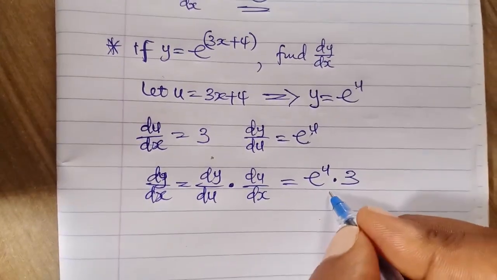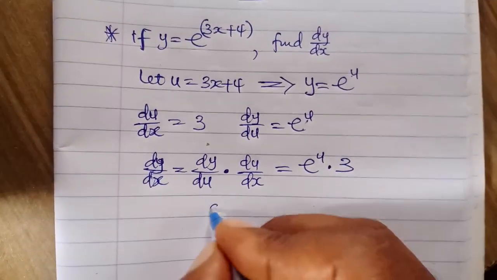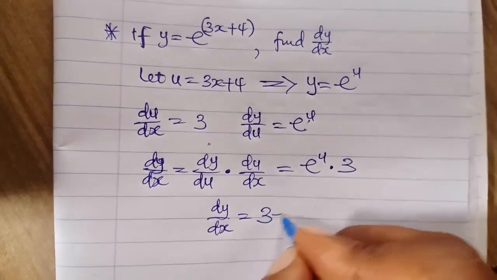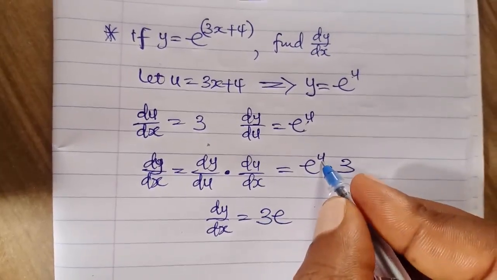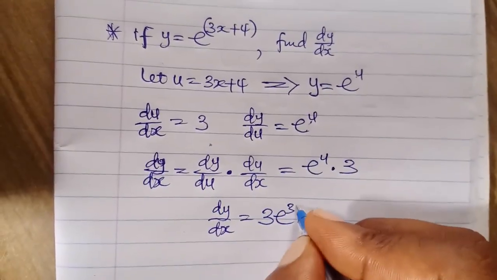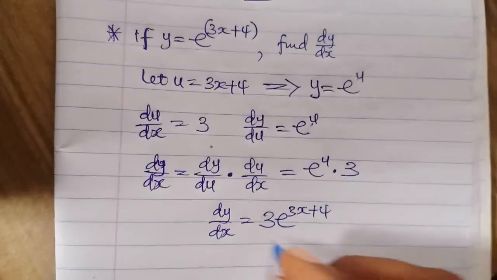So if we multiply, we'll get that dy/dx is 3e^u. Instead of u, we replace it with its value, which is 3x plus 4.